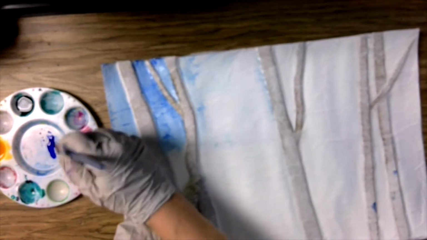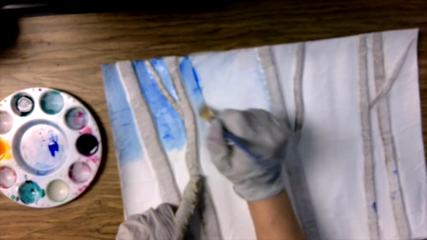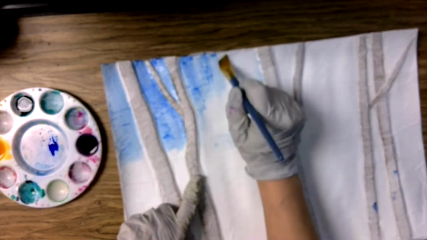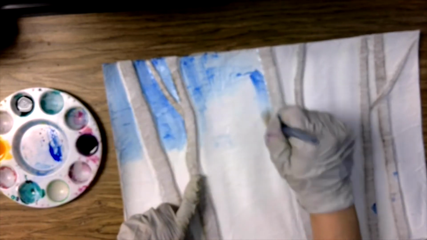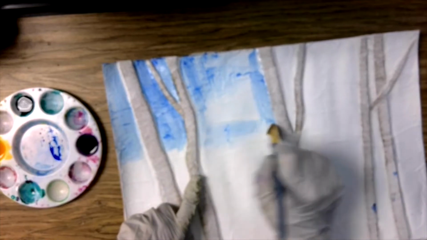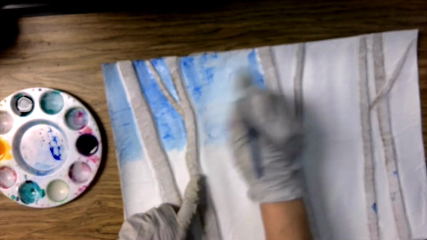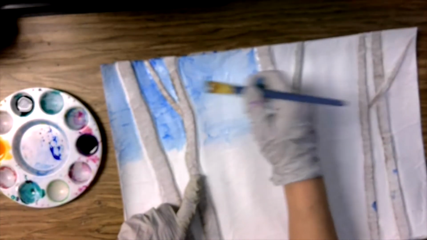So I'm using my dirty water, and I'll lay a little color in there. You want it to go down in all the crevices. That way when we paint with acrylic paint, you're not worrying about all these little white things showing through, because it's already going to have color in there.